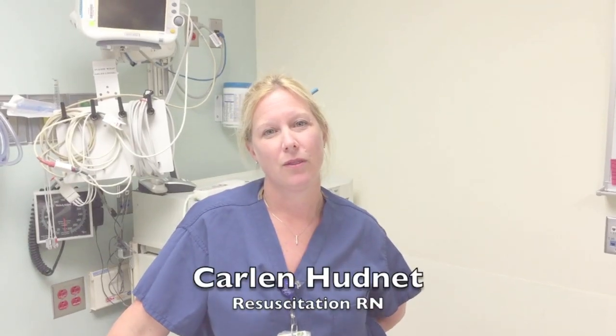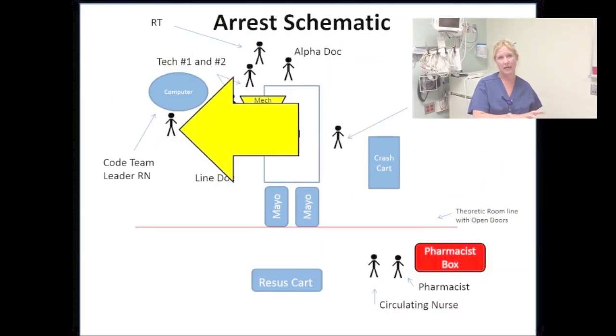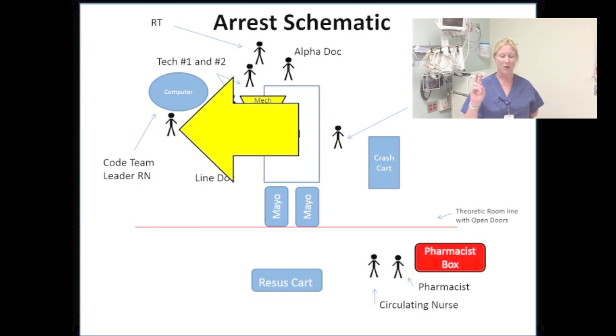Let's now talk about after the patient arrives, and the pinnacle of this is our code team leader, RN. The code nurse's responsibility is to make sure that the room is set up the way the physicians would like the room to be set up, to place the med-electric nurse, the gopher or the circulating nurse into an area that will best facilitate the code and to help anticipate what the physicians may need.